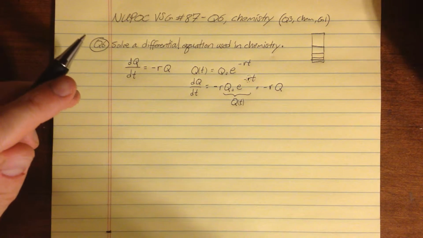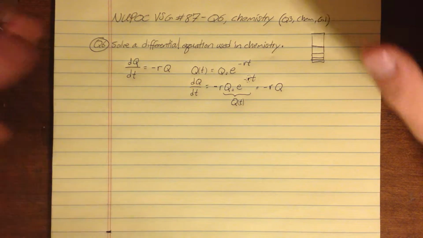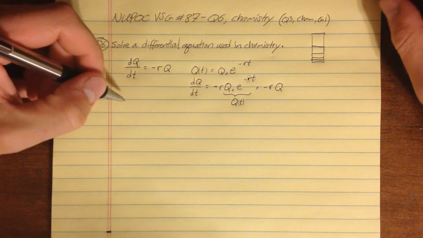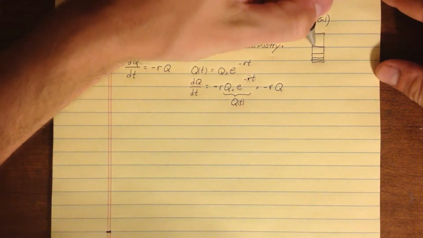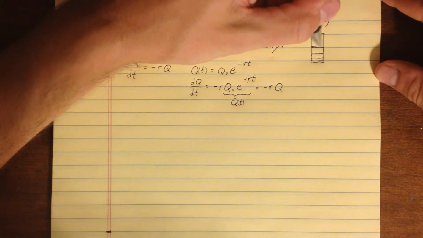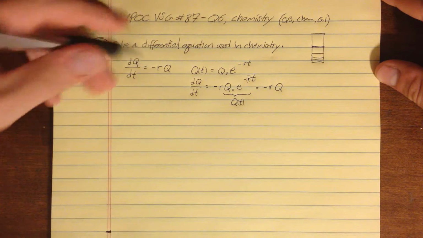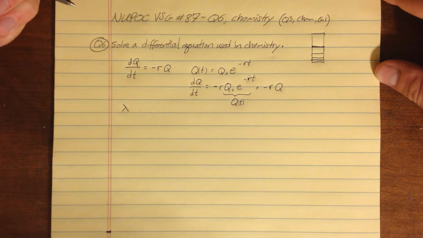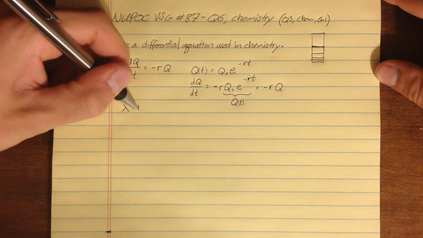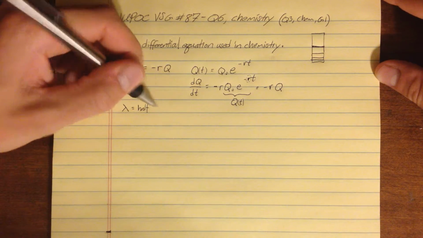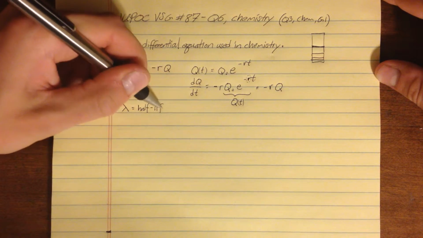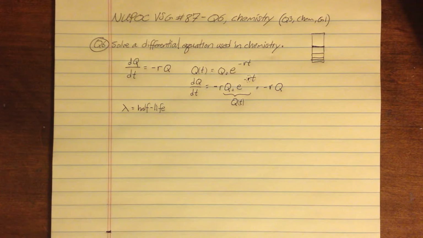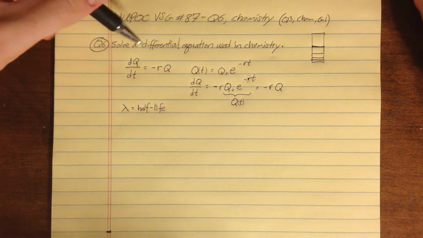Okay, so let's assume that we don't know exactly what lambda is for whatever material we're dealing with, but we have some lambda, and that's the half-life in years or minutes or whatever.